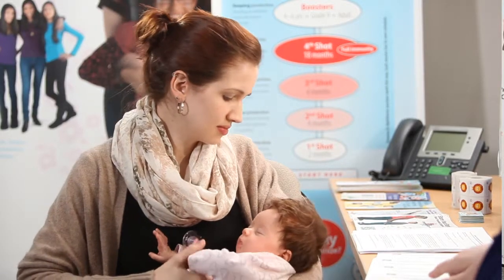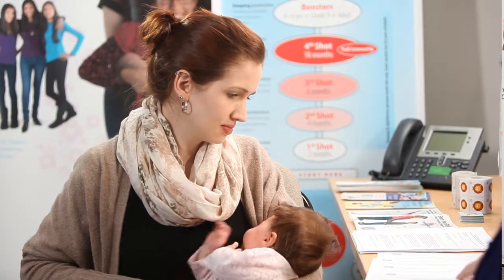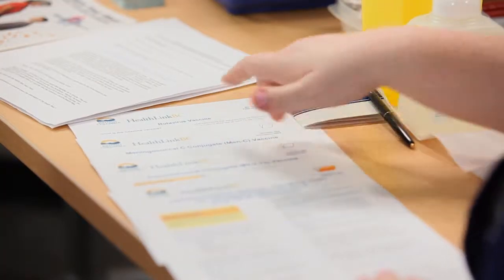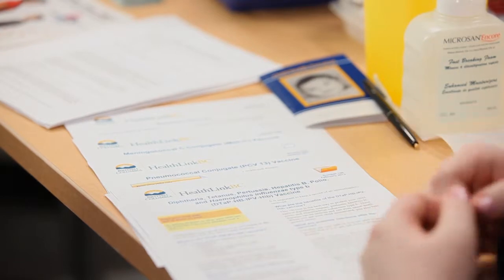At 4 months, it's 3 of the same vaccines. So the 6 in 1 vaccine, the pneumococcal conjugate 13 vaccine, and the rotavirus vaccine. Now, what's a little bit different is the 6-month visit and the 12-month visit. At 6 months, if it's during flu season, we give the influenza shot or the flu shot. And also for babies that are eligible, we also may give hepatitis A.